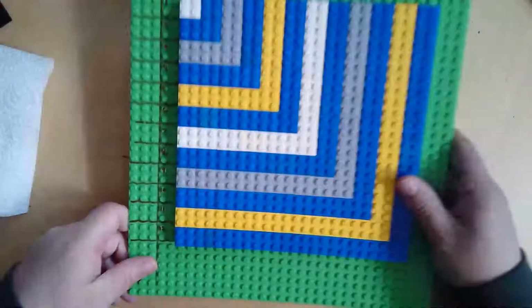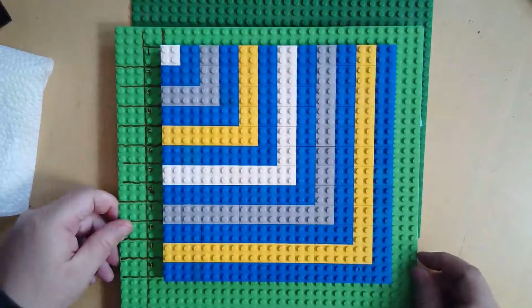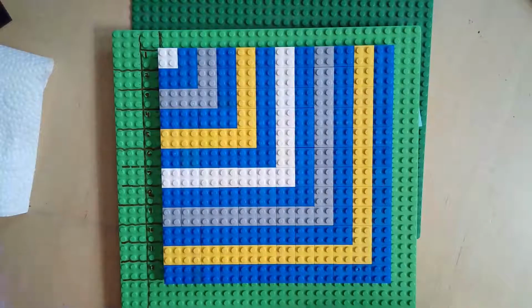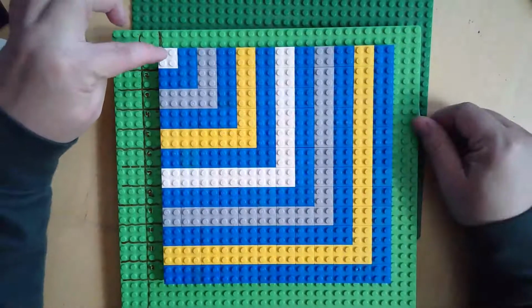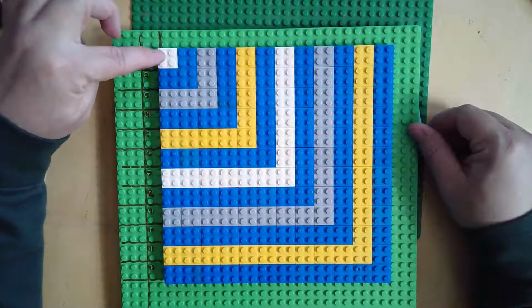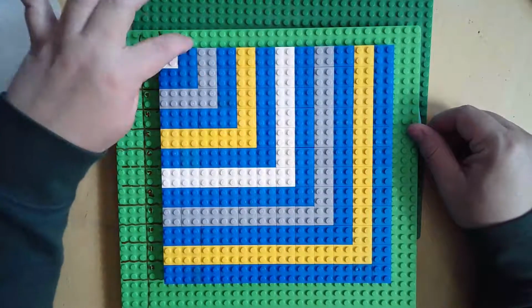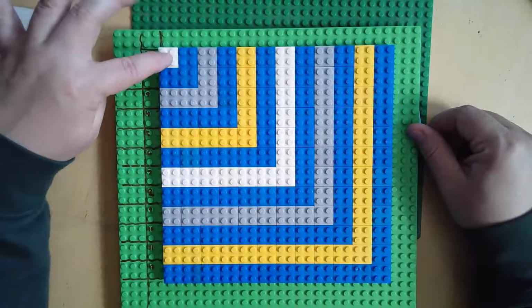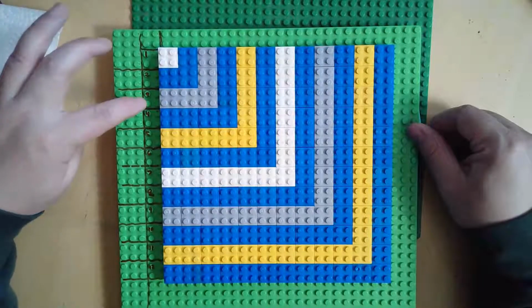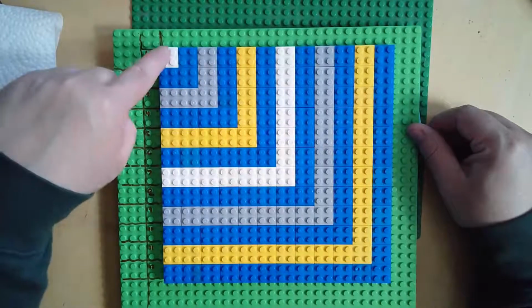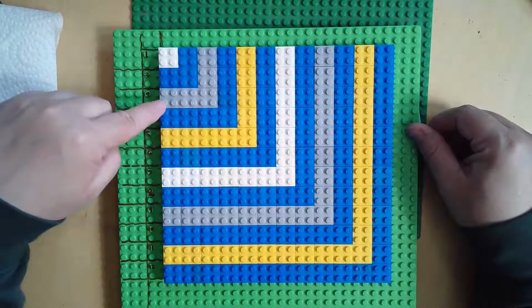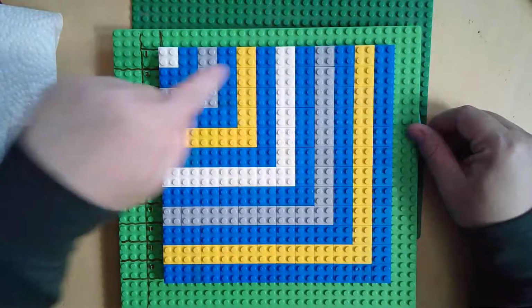I want you to think of something here. If we look at this one, here I have a variety of squares building on each other. I have a 1 by 1 square, which is the white one. A 2 by 2 square, which is 3 blue squares and 1 white square. A 3 by 3 square, which is the 1 white, 3 blue, and then 5 gray. And then it grows continually.